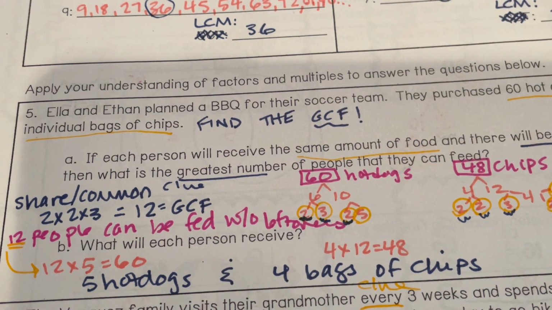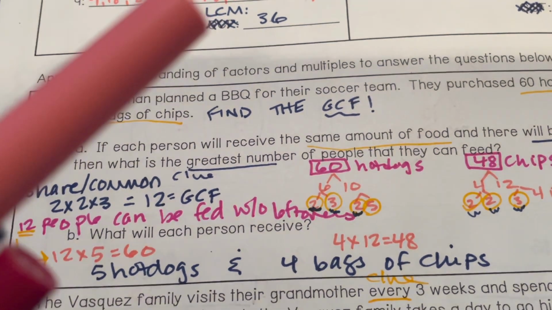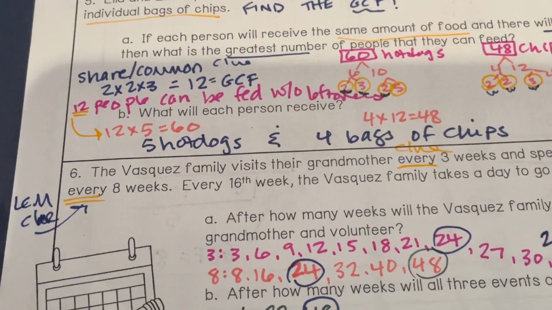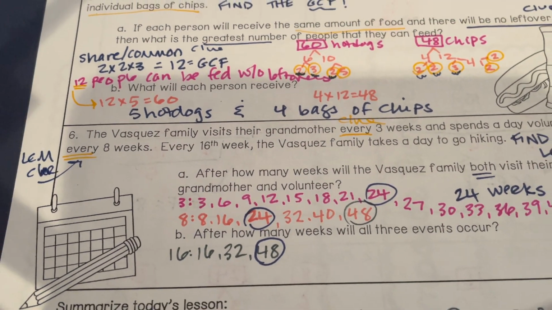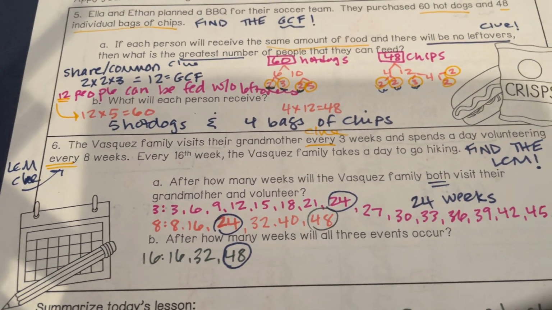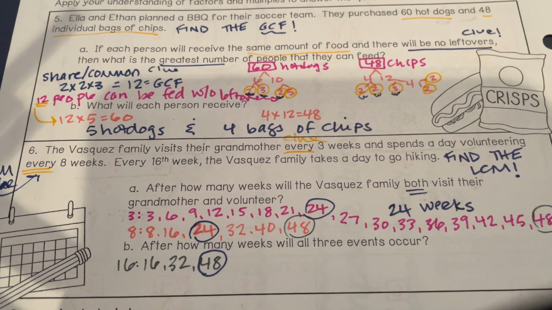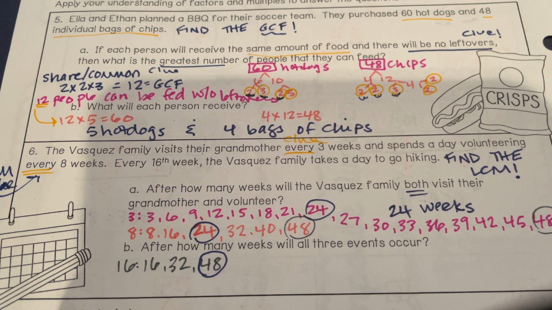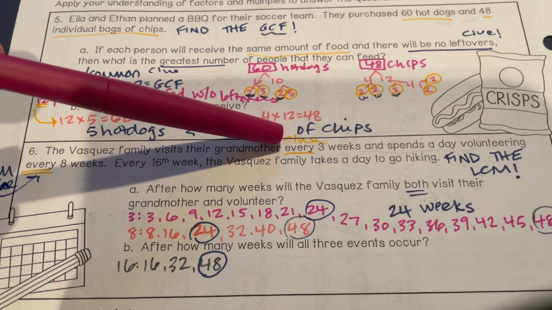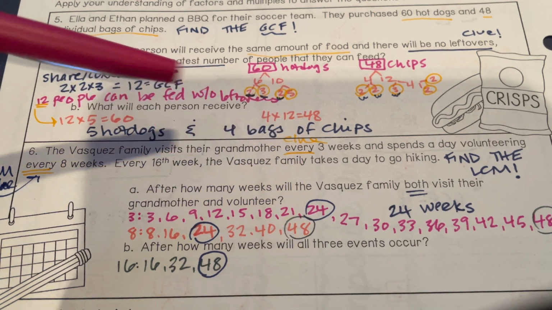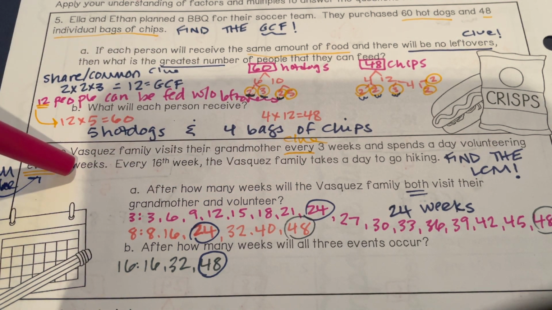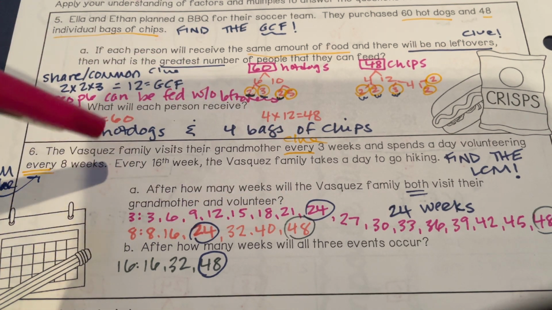All right, so the next question is, you guessed it, a least common multiple question. So let's look at why there are some clues here for the LCM, or least common multiple. The Vasquez family visits their grandmother every 3 weeks. Believe it or not, just this one little single word, every, is a clue. Every 3 weeks. And they spend a day volunteering every 8 weeks. Another clue, every. So every 3 weeks and every 8 weeks.